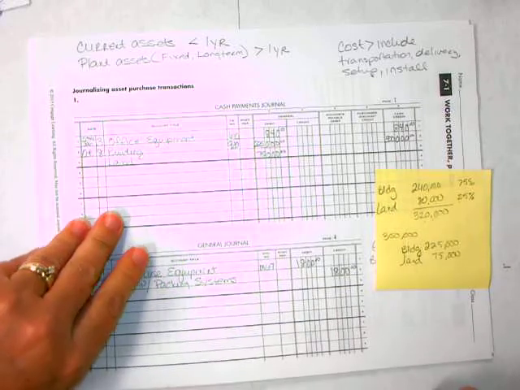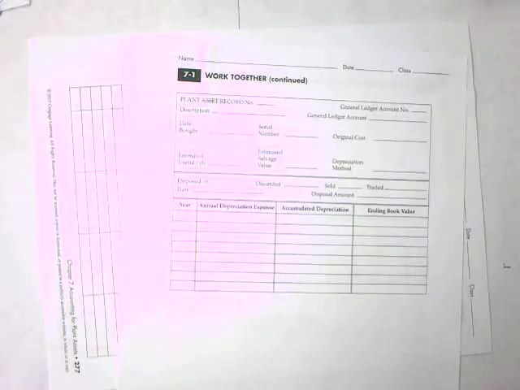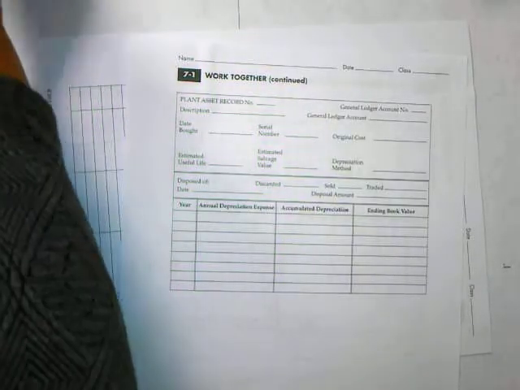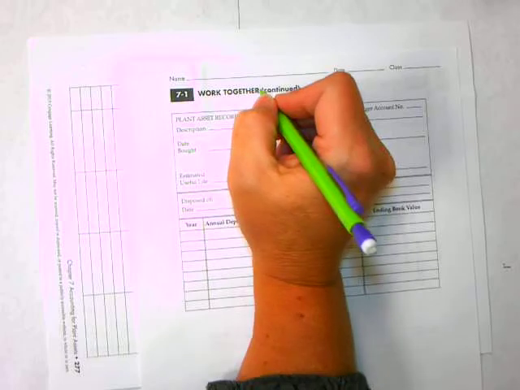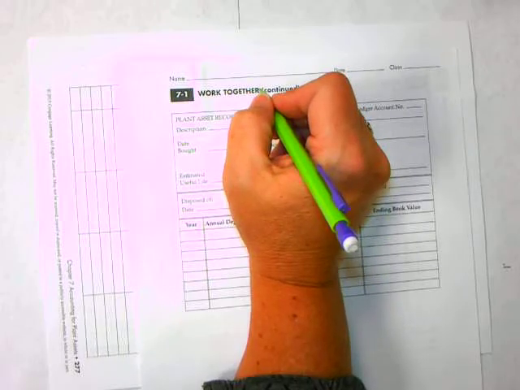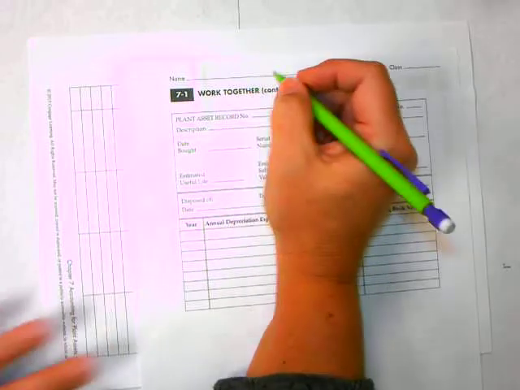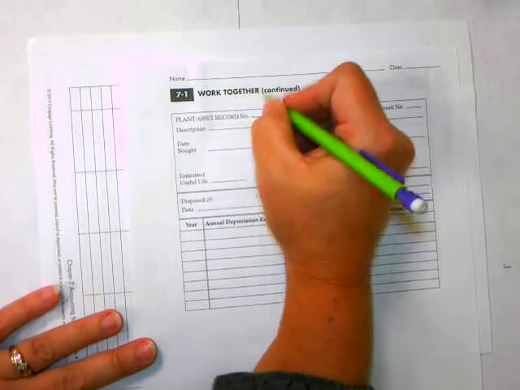And then we need to do the plant asset for each of them. All right, so this is a warehouse. So plant asset record 341.